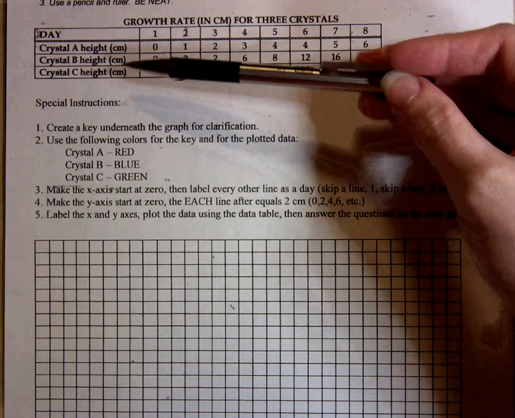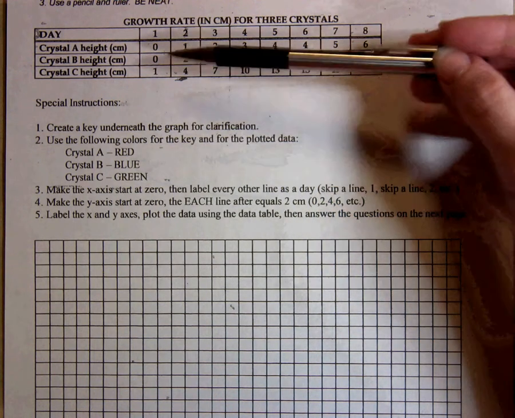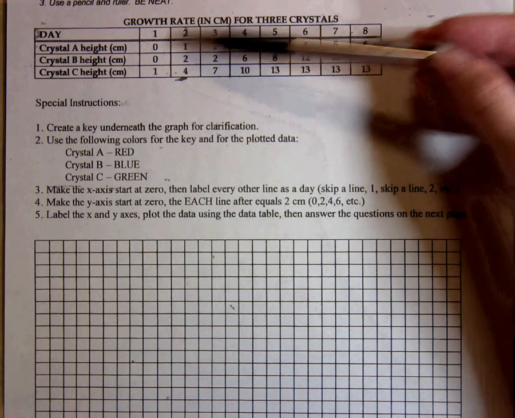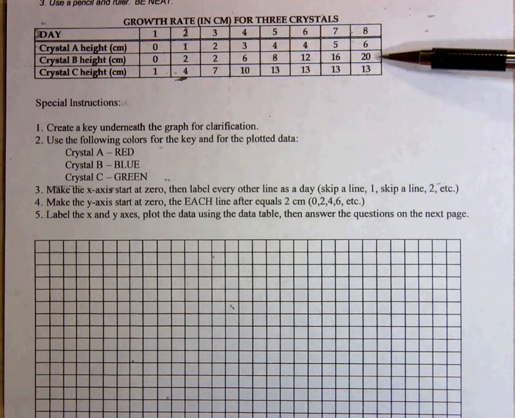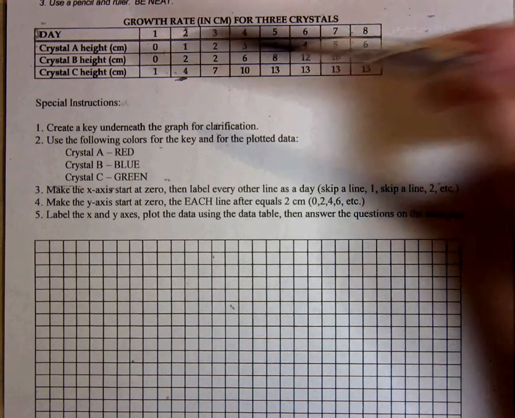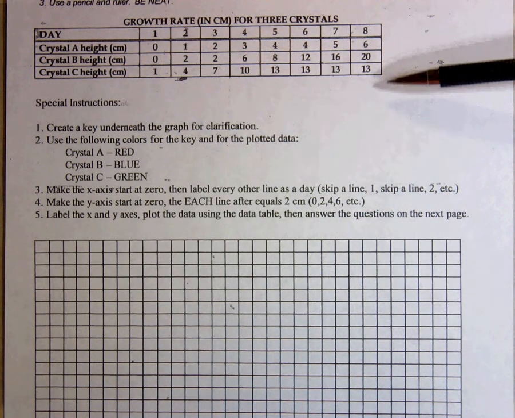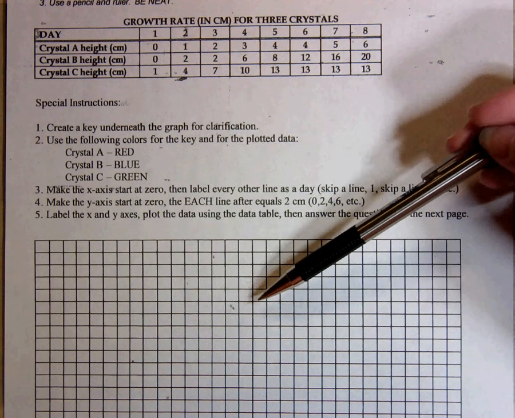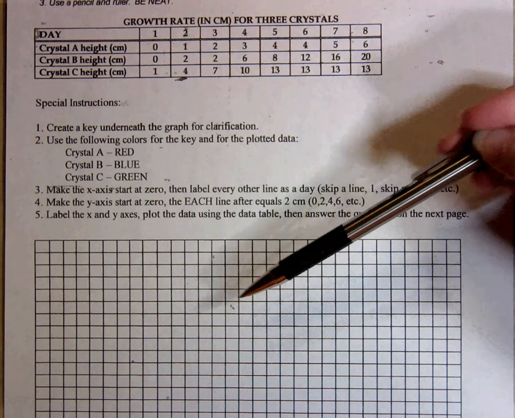Do the same thing then for crystal B. In blue, you're going to do for day 1 a height of 0, day 2 a height of 2, etc. all the way across the graph. Draw the line between them and go on to crystal C. Do that in green, and you'll have 3 lines on your graph in 3 different colors showing the growth of each crystal.